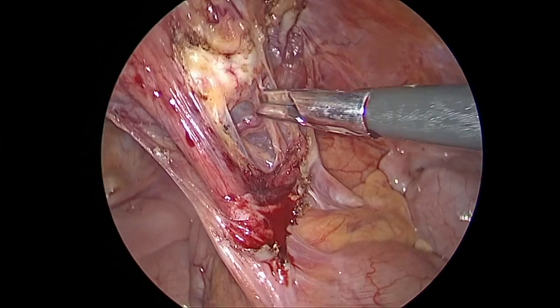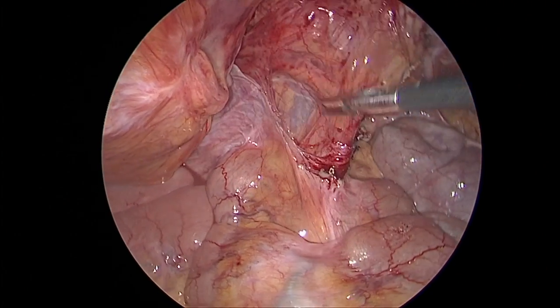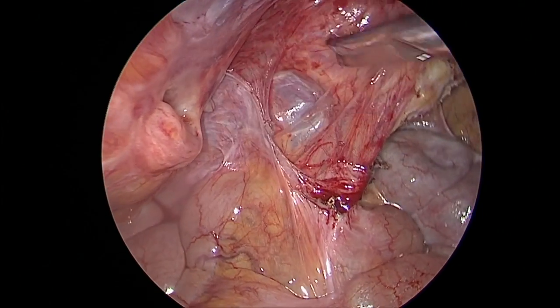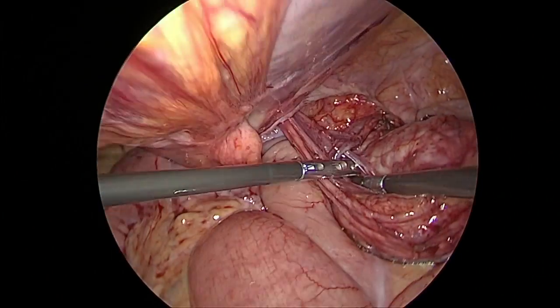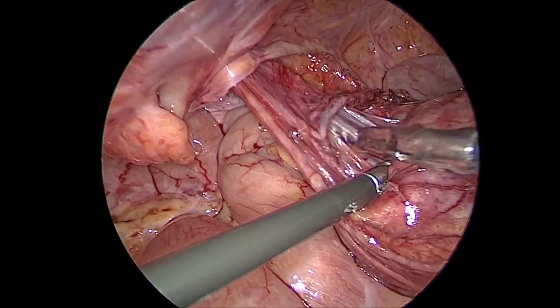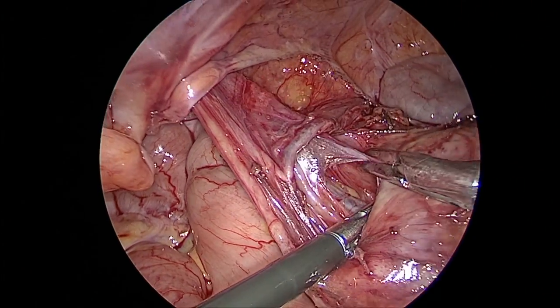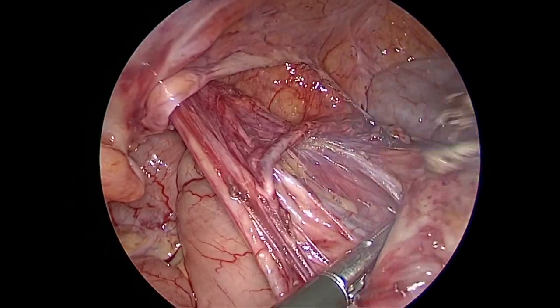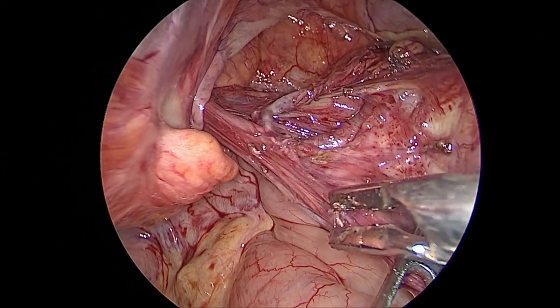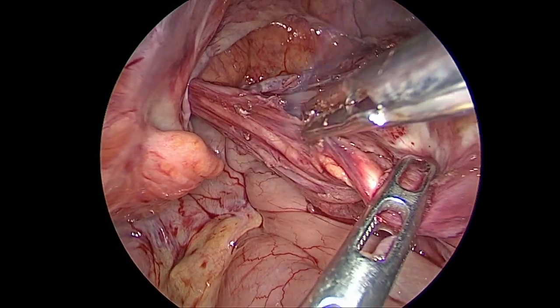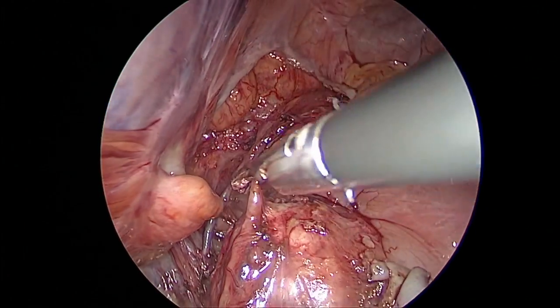So having done most of the dissection with the hook, I then proceeded to using a bipolar so that the feeding lymphatics could be well cauterized on either side, making sure that there is no lymphatic leak in the postoperative period, causing a lymphorrhea in this area. So you can see the enlarged lymphatics here.